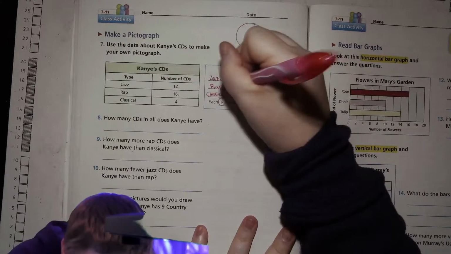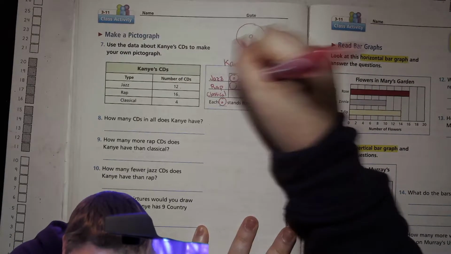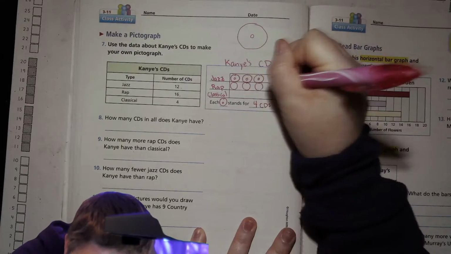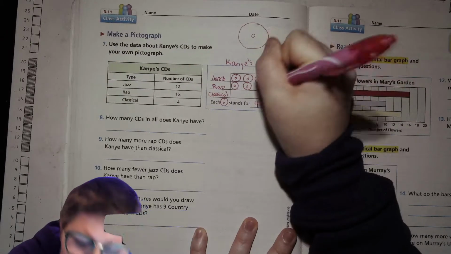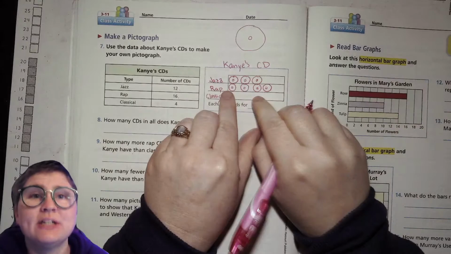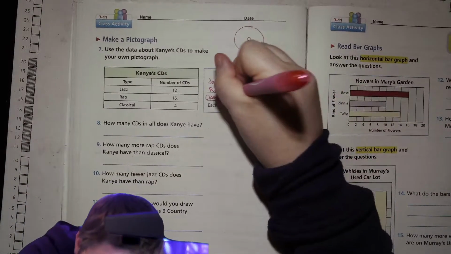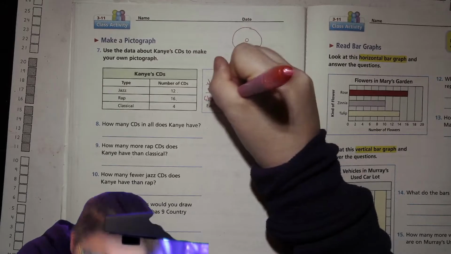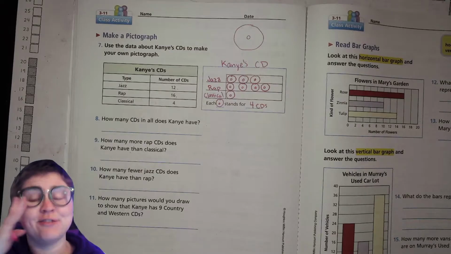For rap, 1 for 4, 8, 12, 16. And I tried to place them evenly with these ones, so that would be sort of matching, and then it has this one extra CD. And then for classical, just 1 to represent those 4 CDs. Look at that. Now you've made your own little pictograph.